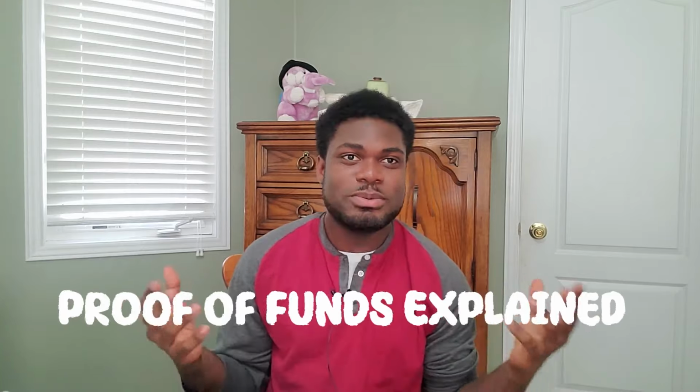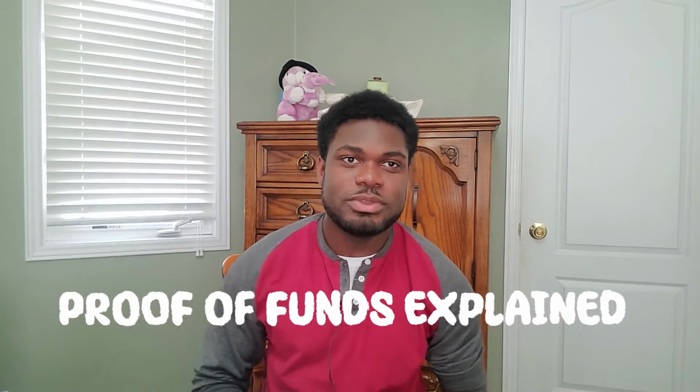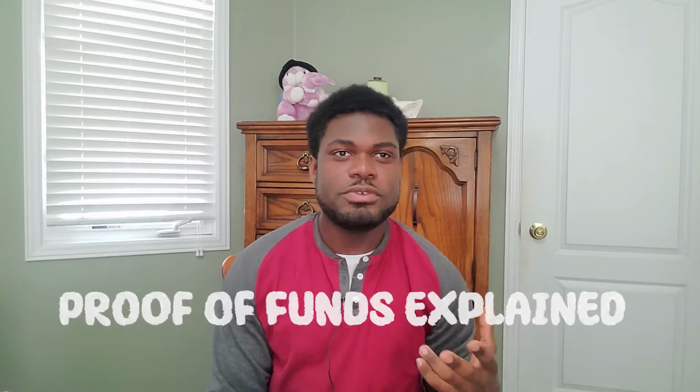So the number 1 document I used, I named it Proof of Funds Explained. What exactly did this document contain? Well, just as the name implies, Proof of Funds Explained is a document that I use to explain everything that transpired within my statement of account, whether it be inflows or outflows of cash spread over time. Everything was explained under that Proof of Funds Explained document.